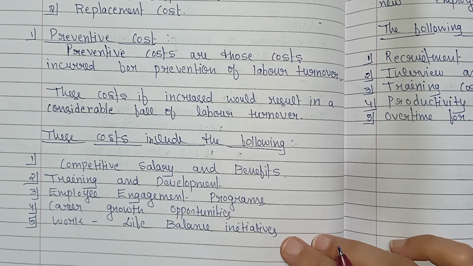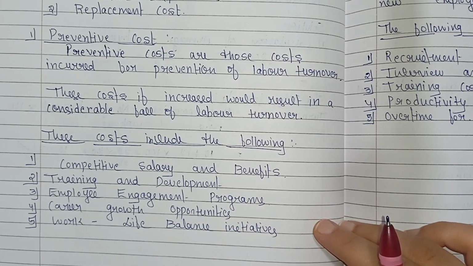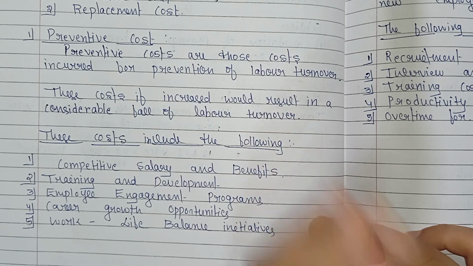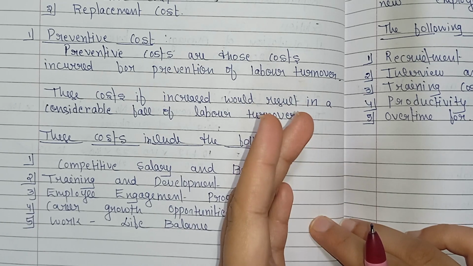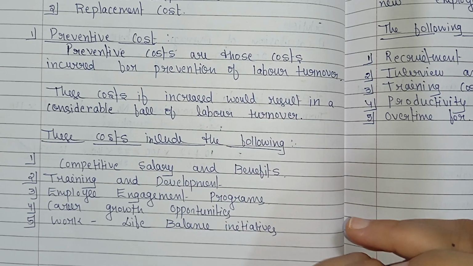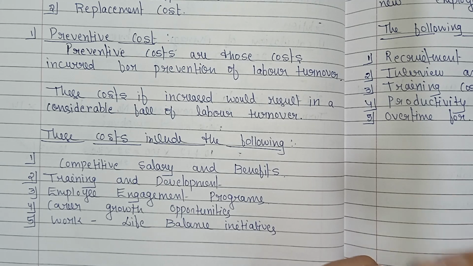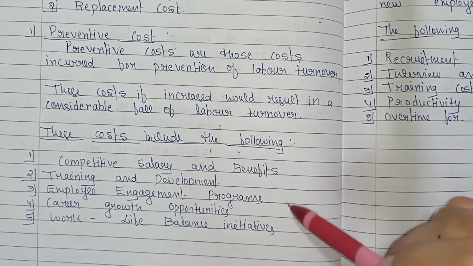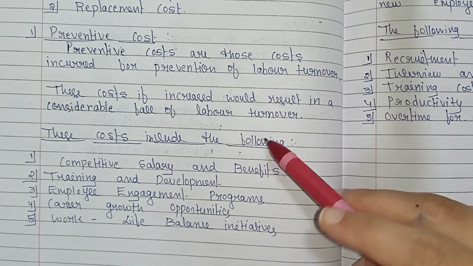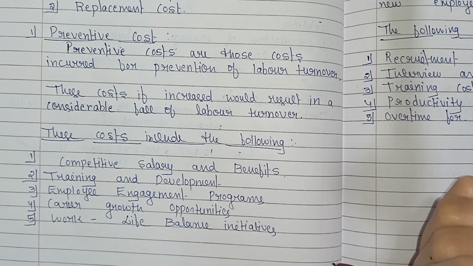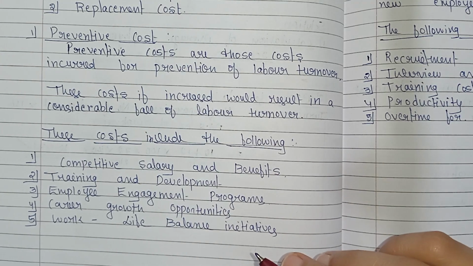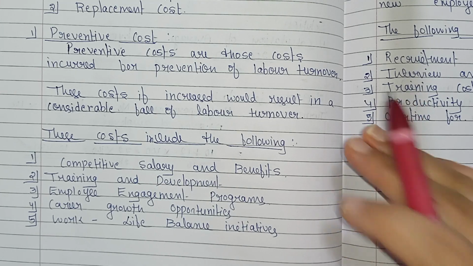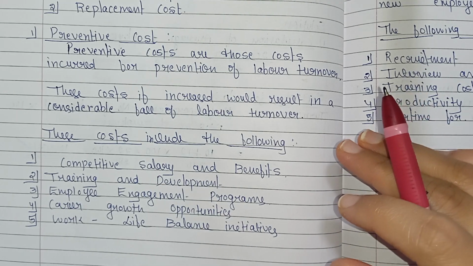And work life balance initiatives means providing flexible work hours or work from home or conducting wellness programs that reduce stress and improve job satisfaction. So that is preventive cost. If these costs increase, that results in a considerable fall of labor turnover, meaning the employees will not leave the organization, they stay longer. Clear?